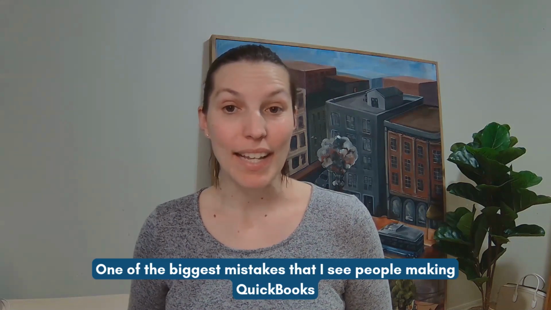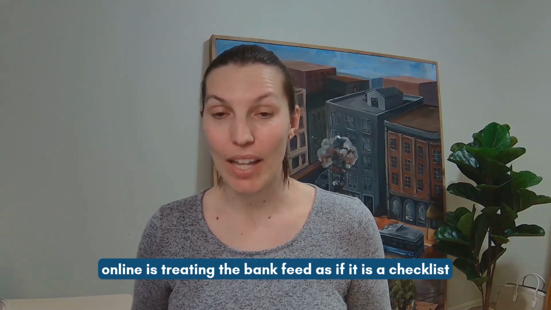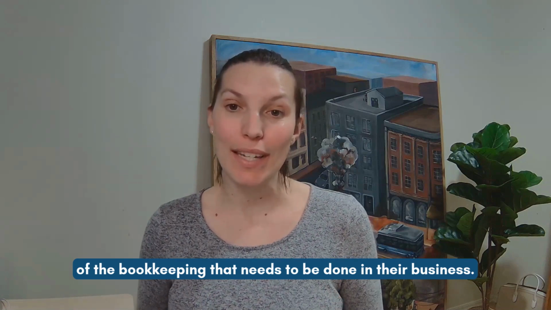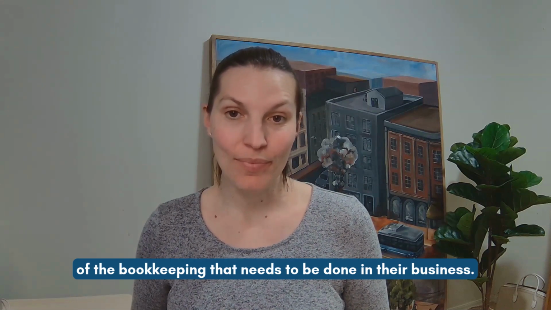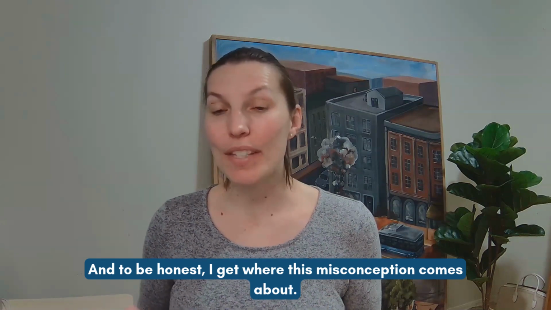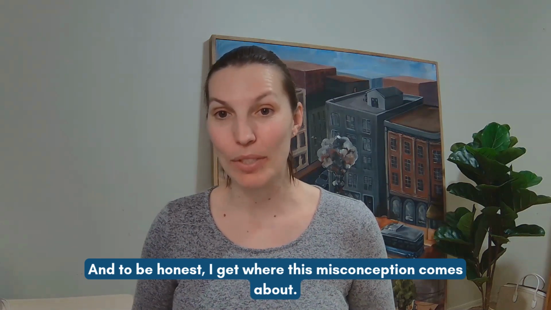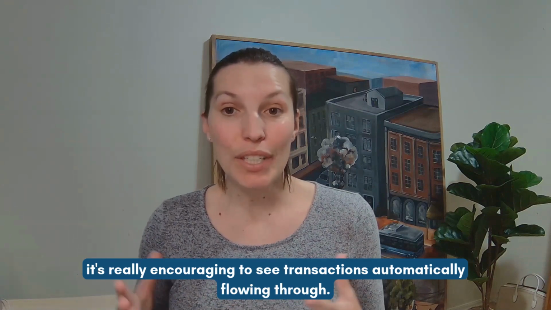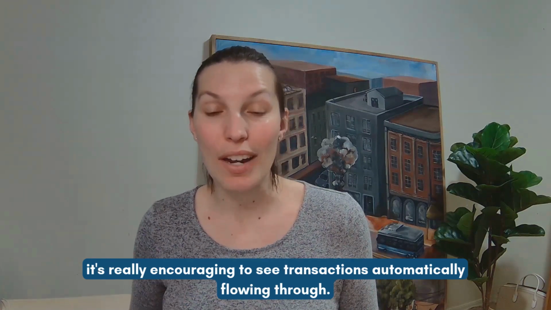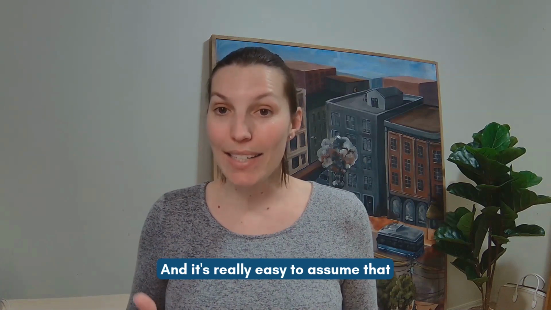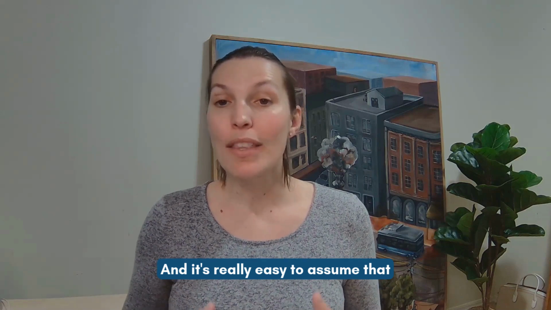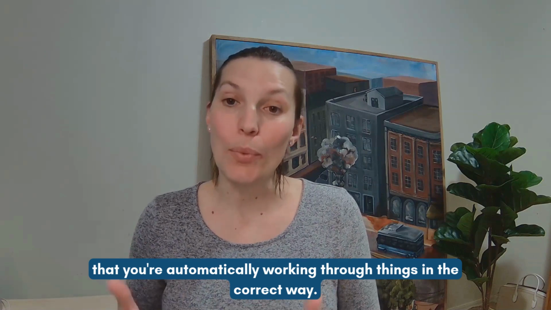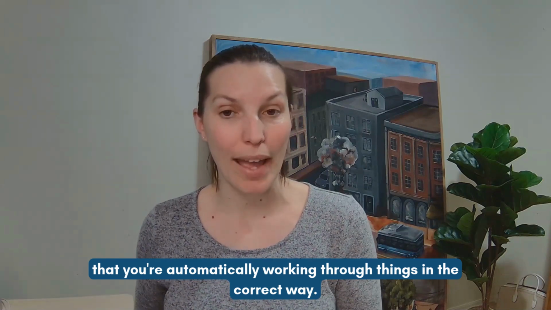One of the biggest mistakes that I see people make in QuickBooks Online is treating the bank feed as if it is a checklist of the bookkeeping that needs to be done in their business. And to be honest, I get where this misconception comes about. When you first log into QuickBooks and connect your bank feed, it's really encouraging to see transactions automatically flowing through. And it's really easy to assume that if you just add and categorize those transactions, that you're automatically working through things in the correct way.